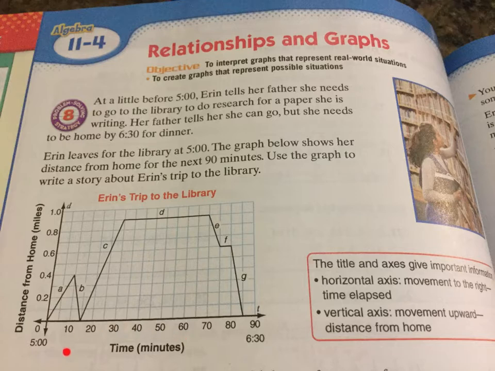And if you notice on the bottom, which is your x-axis, that's your time in minutes. And the y-axis is your distance from home. So the story goes, a little before 5 o'clock, Erin tells her father she needs to go to the library to do research for a paper she is writing. Her father tells her she can go, but she needs to be home by 6:30 for dinner. Erin leaves for the library at 5. The graph below shows her distance from home for the next 90 minutes. Use the graph to write a story about Erin's trip to the library.